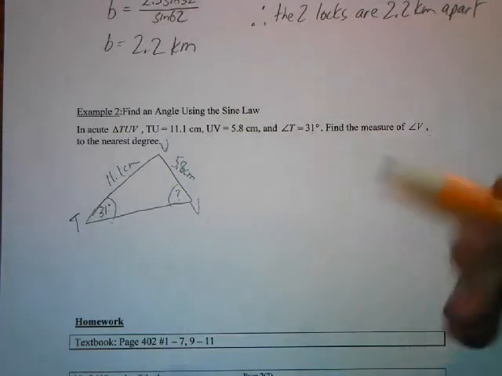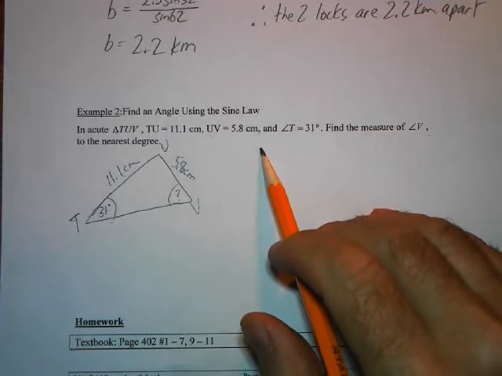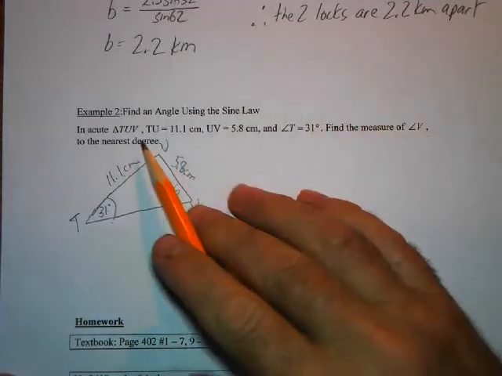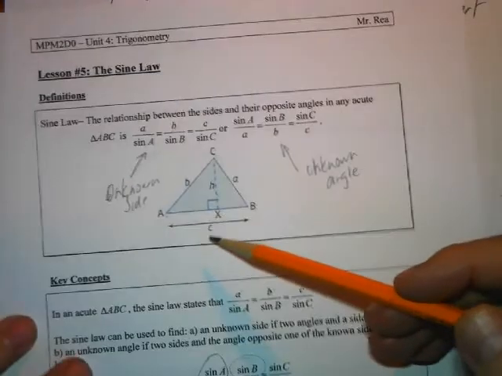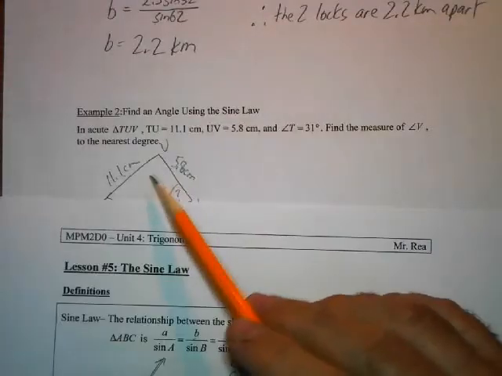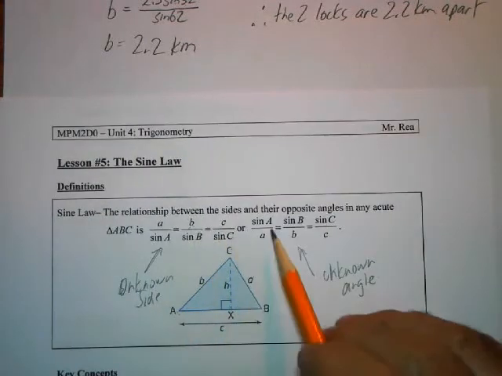Now in this case I don't have ABC, I have TUV. Does that make a difference in the formula? No. Okay, just replace ABC with TUV. Now, which version of the formula should I use? Should I use the one with the signs on the top or the signs on the bottom? Again, you have to figure out what they're asking for. We want to know angle V, so that says I want to put the signs on the top.